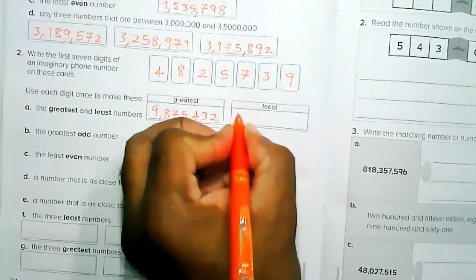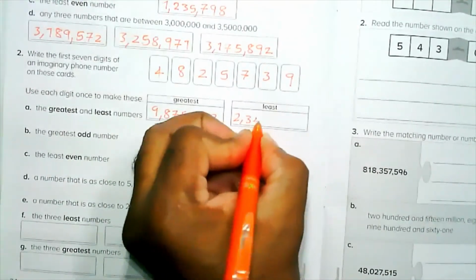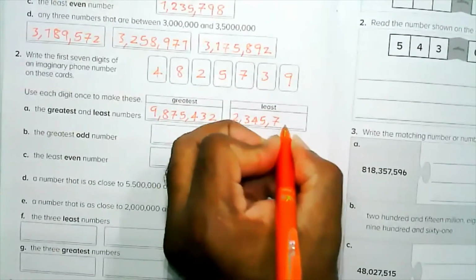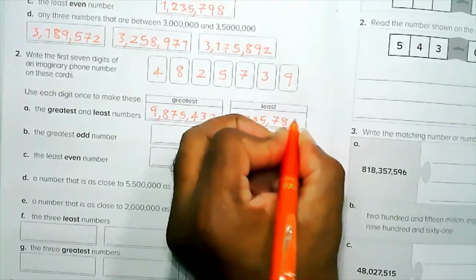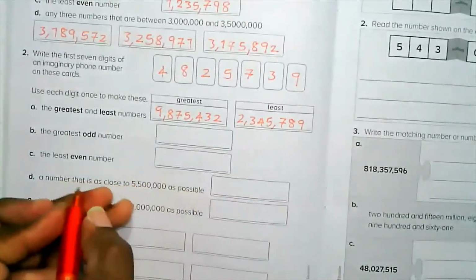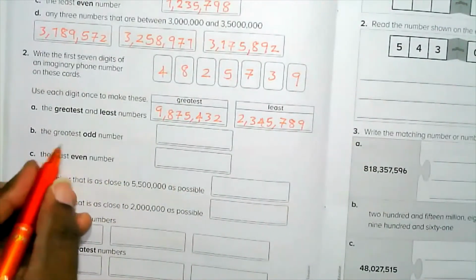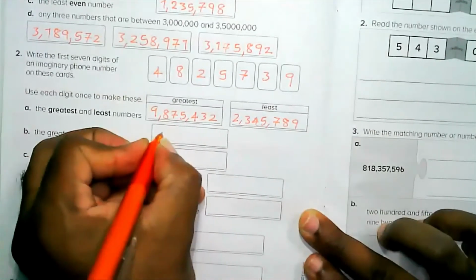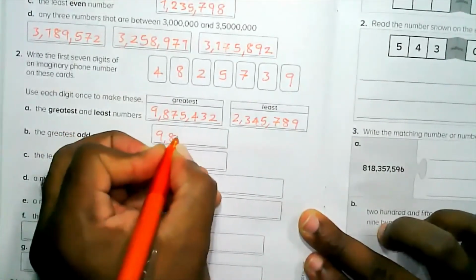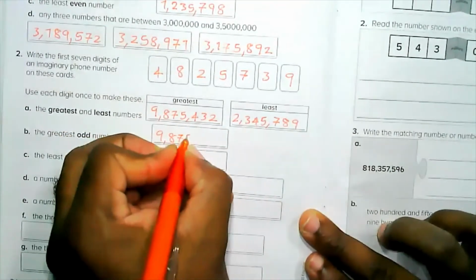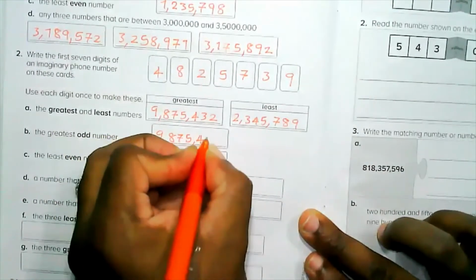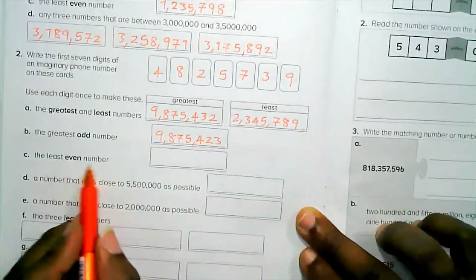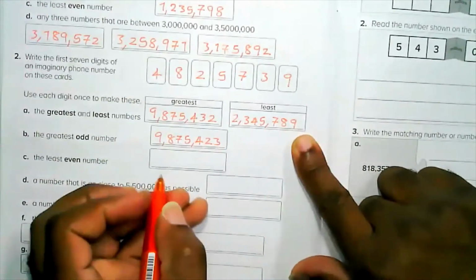And the least number will be 2 million. So the greatest odd number, swap this to make it an odd number. And the least even number, swap this to make it an even number.